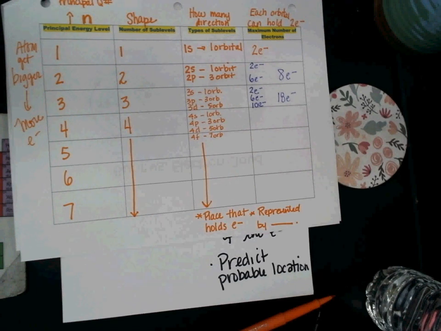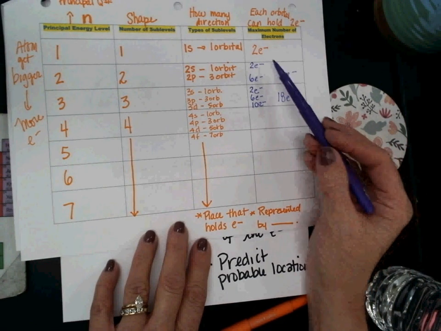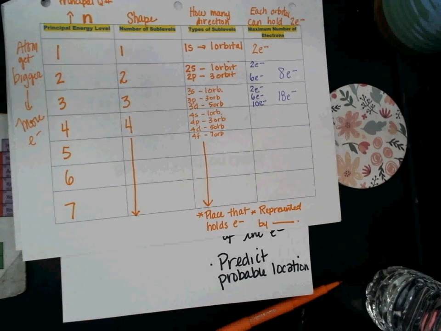Getting better at it. What do you got, Haley? Iron. Iron? Do you agree with her? How many electrons is this? 18 plus 10 is 28. Is iron element 28? What is? Nickel. Okay. Sit down. Let's try something different.